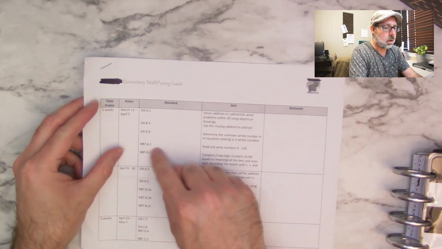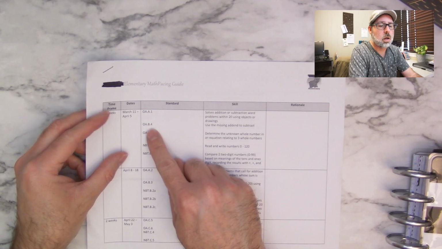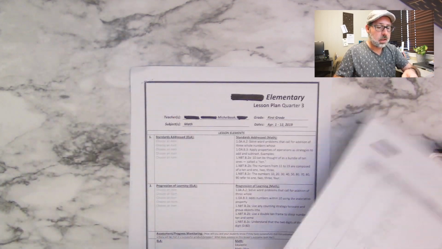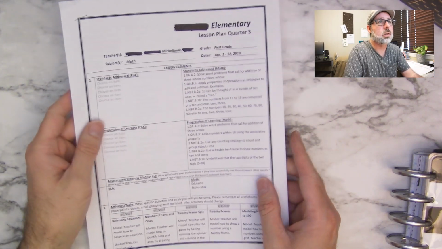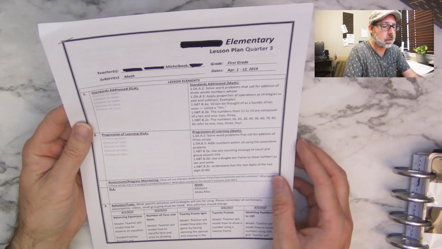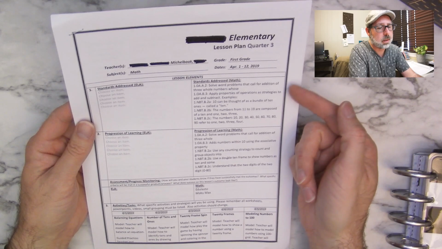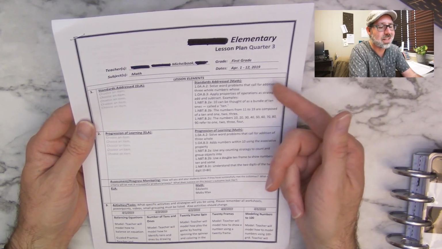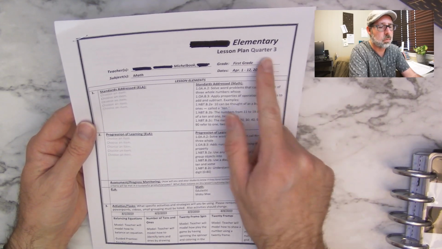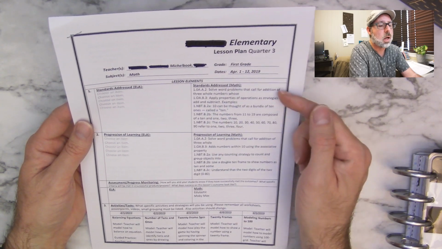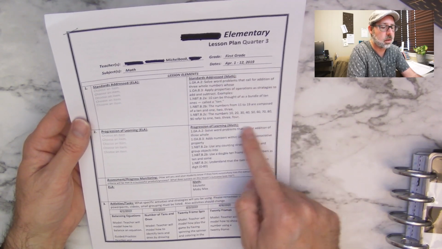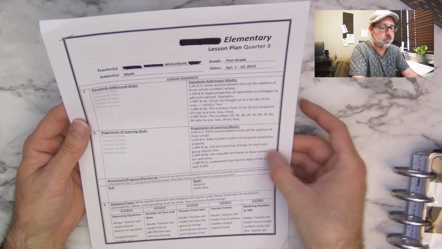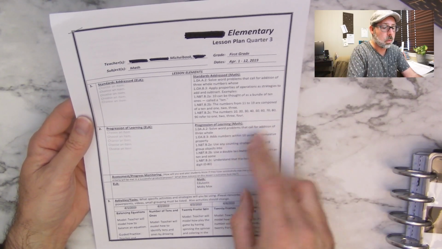Once we have all of our standards targeted, we start working on the paper version or the digital version of our lesson plan. You can't see them, but there are drop downs. We have them by each quarter, and then drop downs, and then we also have the progression of learning. That's our main standard, then the progression of what we're actually learning.